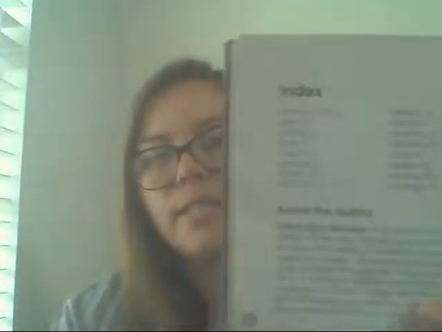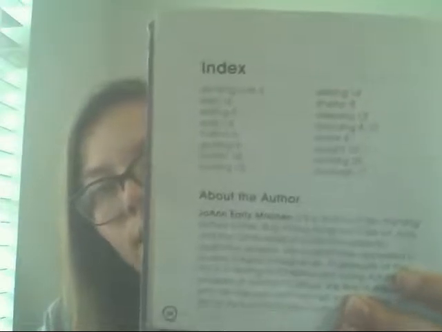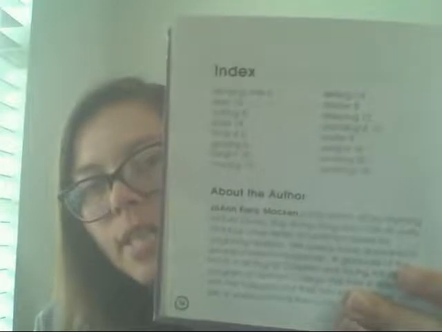The last text feature that this book includes is the index. The index is a page that tells us where different topics are located in our story and what page they are on. So for example, if I wanted to go back in my story and read more about yearlings, it tells me I would need to go to page 10.